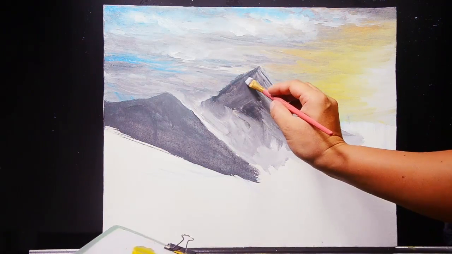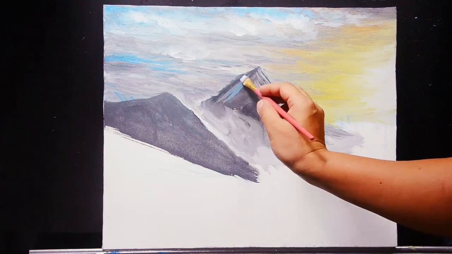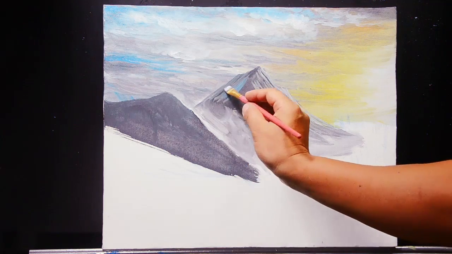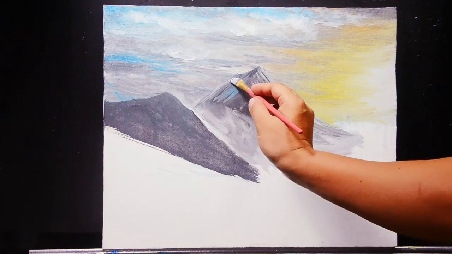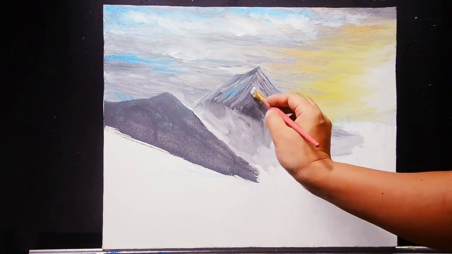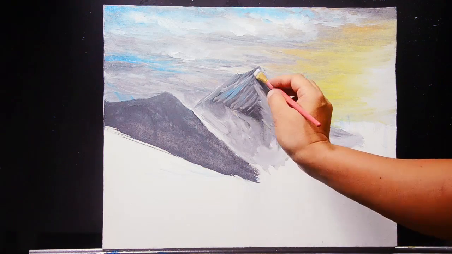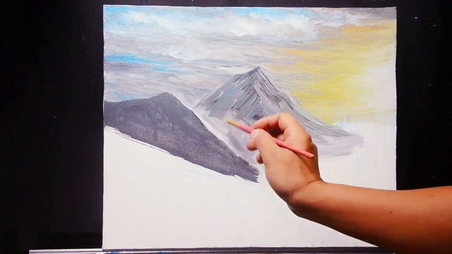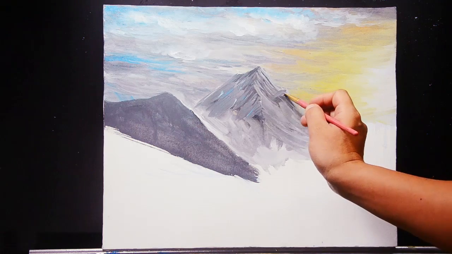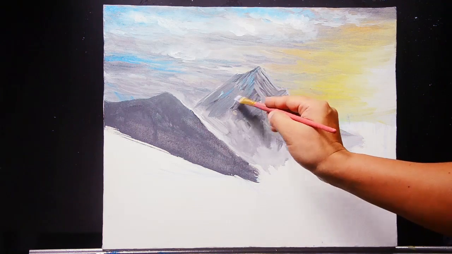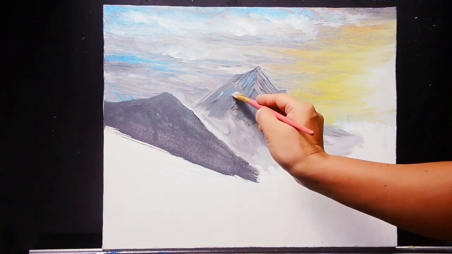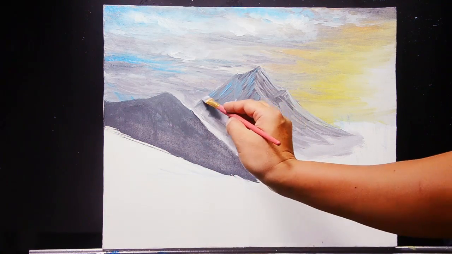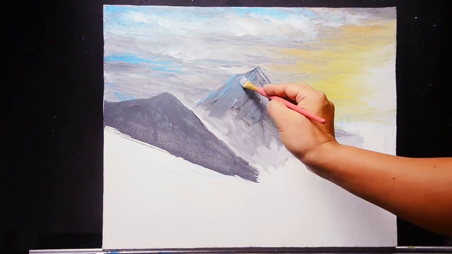And the blue color. Paint directly the blue color here for the highlight portion or the back portion of this mountain, for my mountain or the highlight of this area here for this mountain.